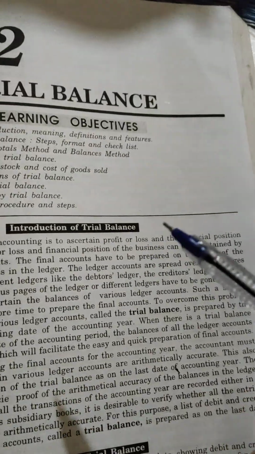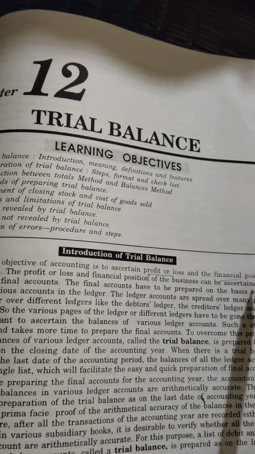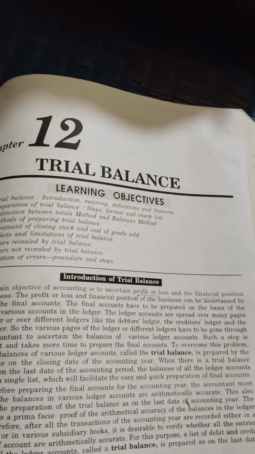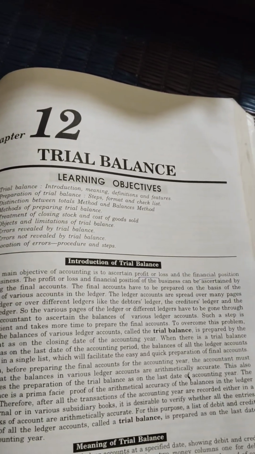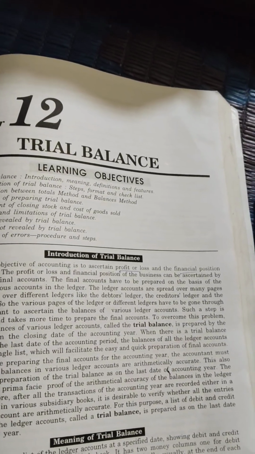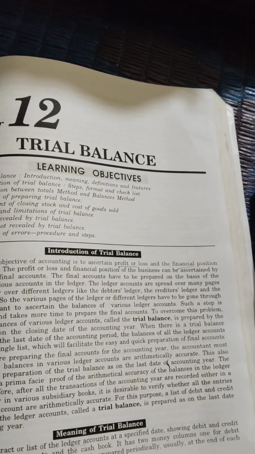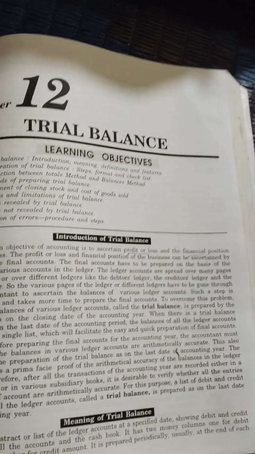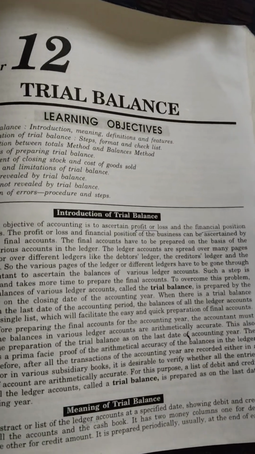Okay, what is the trial balance? Trial balance means, for preparation of final accounts, that is profit and loss account and balance sheet, we have to take the details of the balances from the ledgers. But there are so many ledgers, so we cannot take balances from them one by one. So to get an extract, like a list of the general ledger balances, we prepare the trial balance.